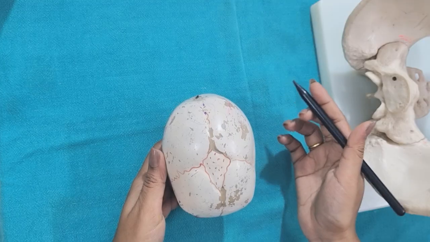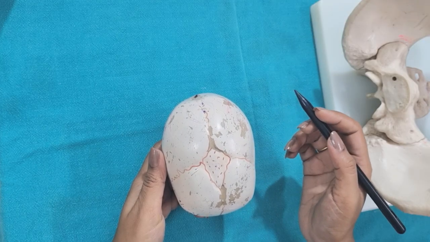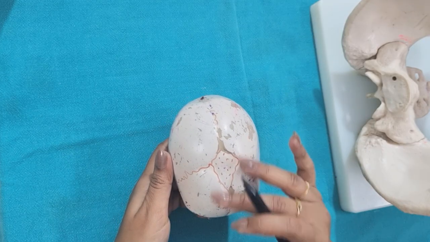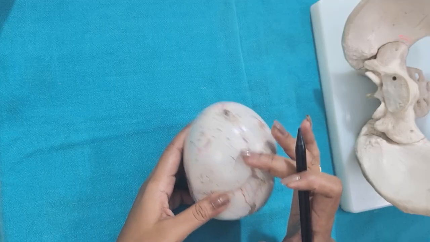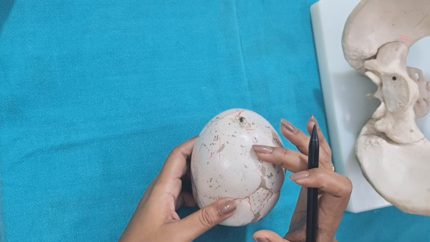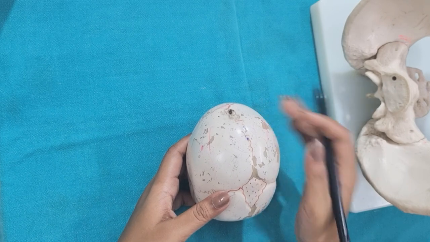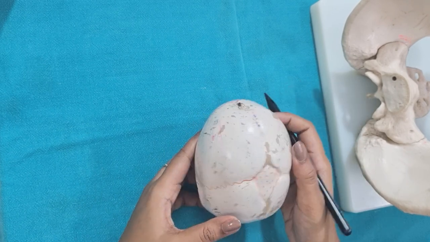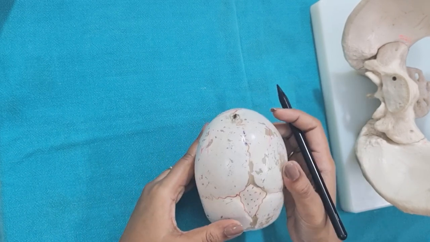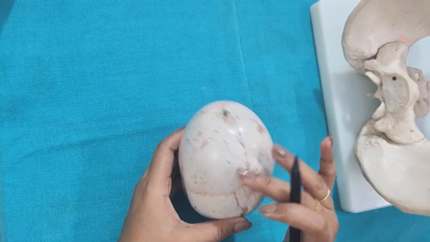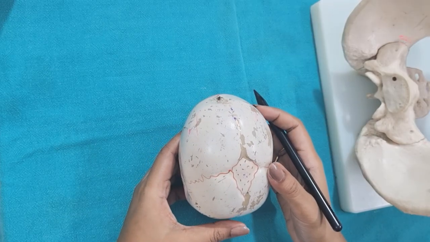Also, digital palpation of the sagittal suture during labor gives important information regarding the internal rotation of the head and the manner of engagement as well as synclitism. Synclitism and asynclitism can be known by palpating the sagittal suture.